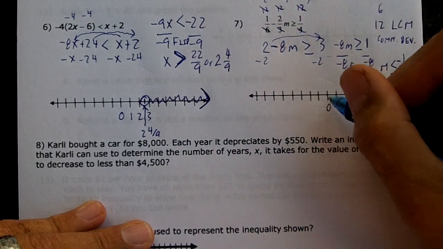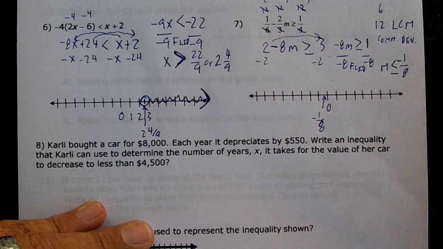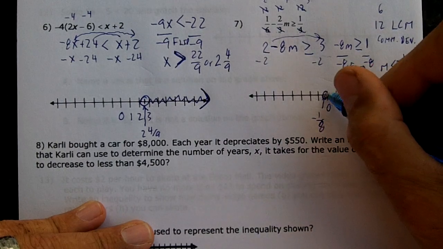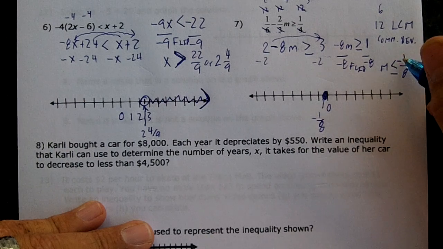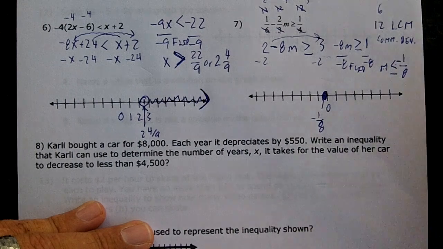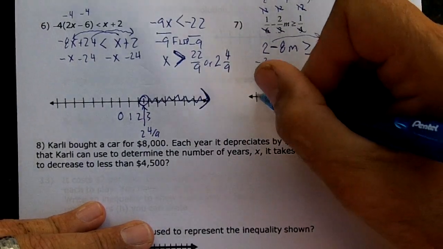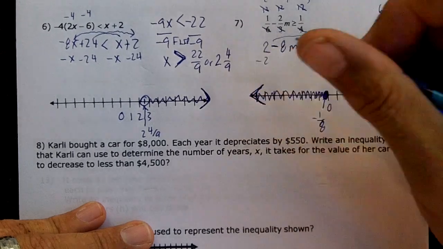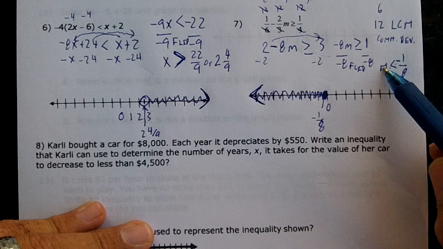Okay, so I'm going to put 0 in the middle. -1 over 8 is like right in here, right by the 0, isn't it? I need a closed dot over the -1 over 8. And my letter has to be less than the -1 over 8. So my arrow is going to go to the left. Notice my inequality matches up to my arrow tip because I put the letter on the left.